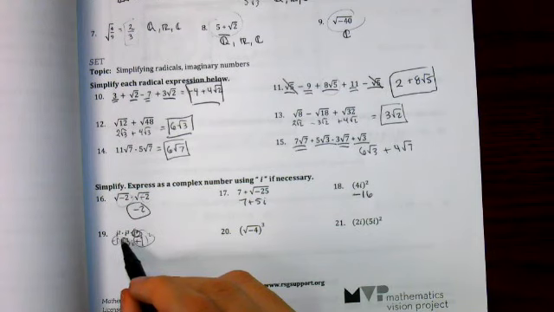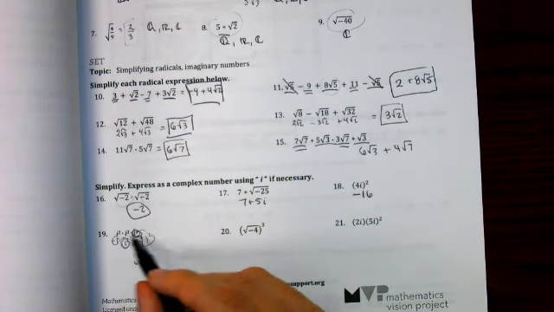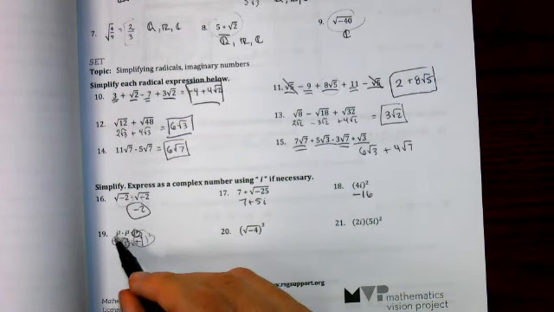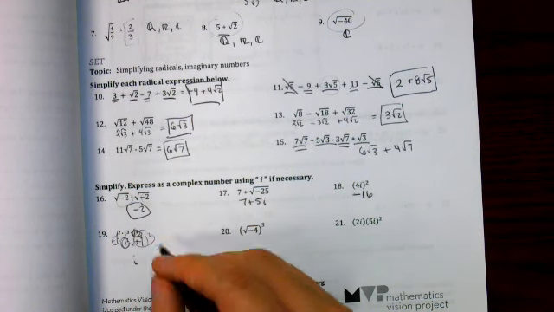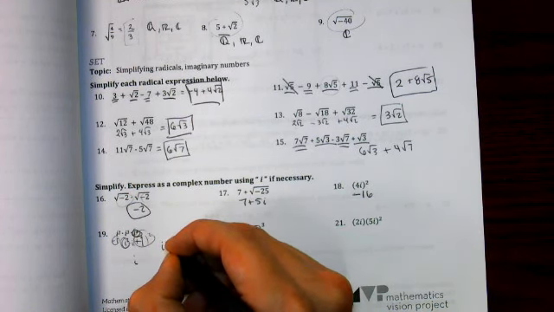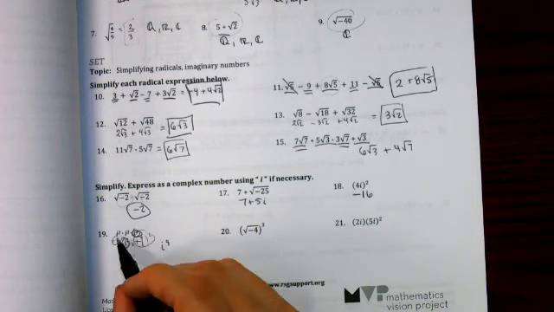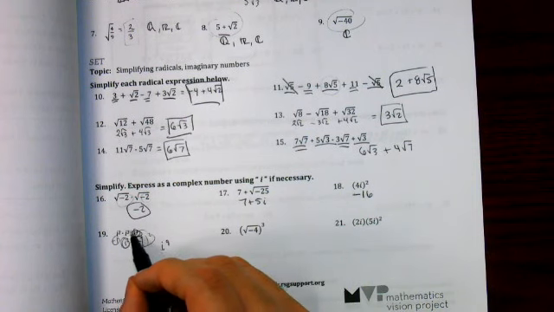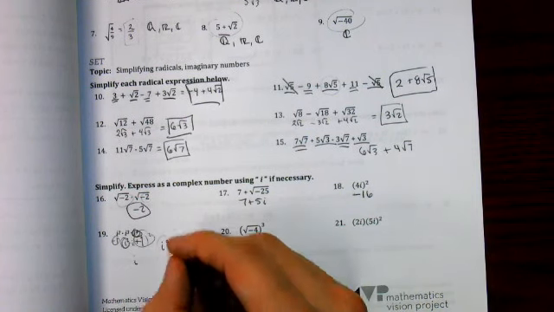Is there another way to do that? Yeah, we can add up all the exponents. So that's going to be 2 plus 3 plus 4, which is 9. I squared times i to the third times i to the fourth is equal to i to the 9.